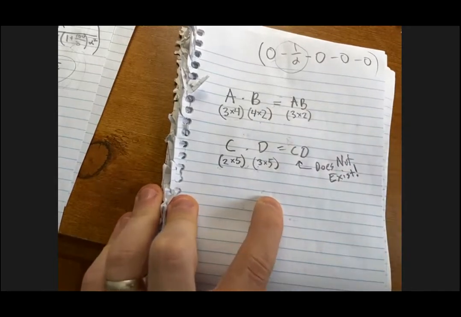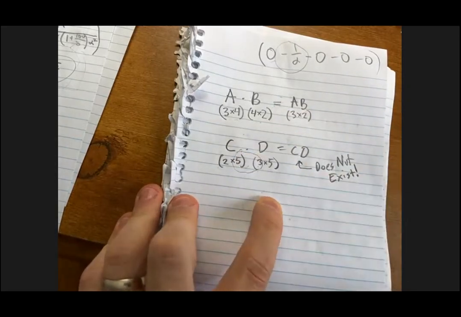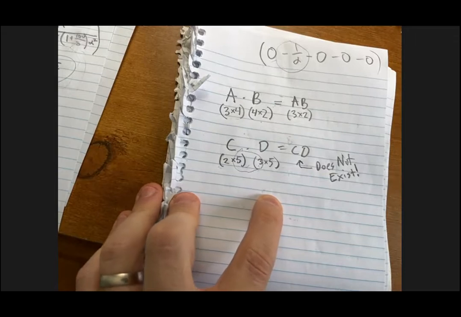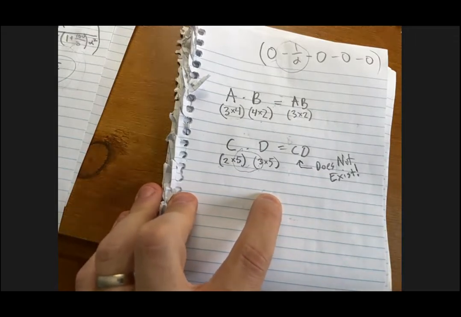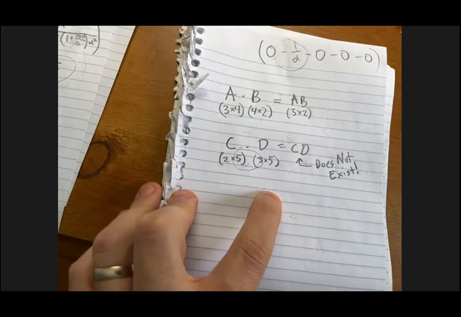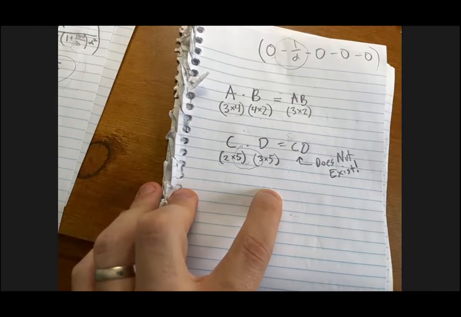It doesn't exist because these 2 dimensions on the inside here don't match up. In the sense that matrix multiplication is not even possible. So how could I talk about the product C times D when that multiplication is not possible?